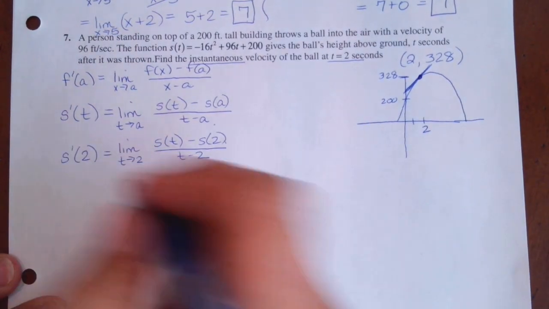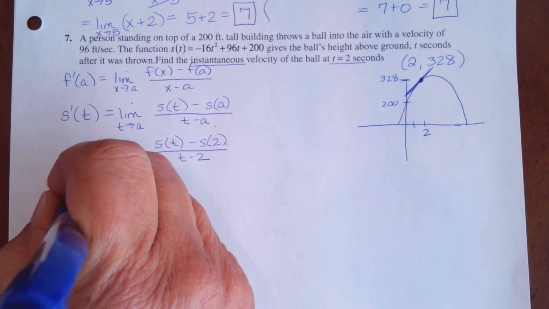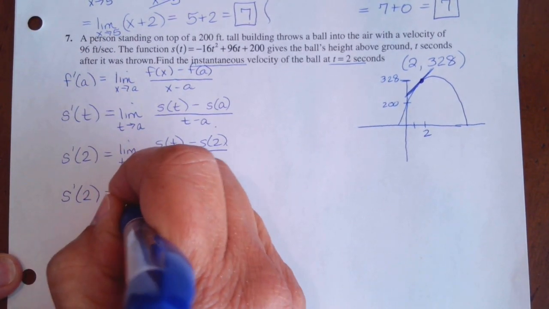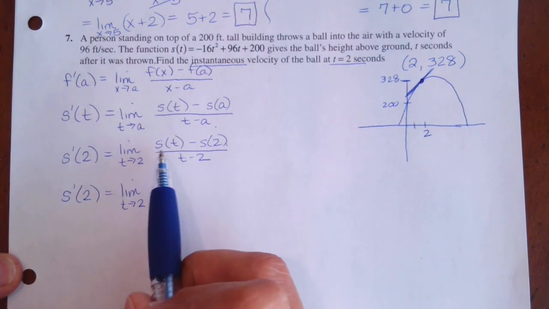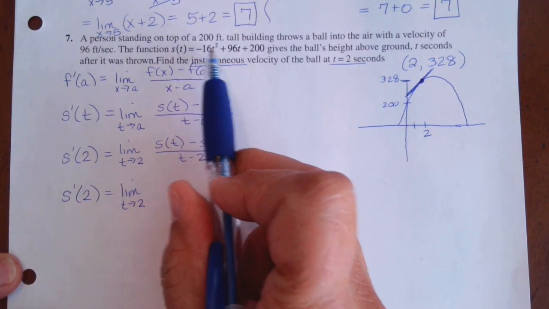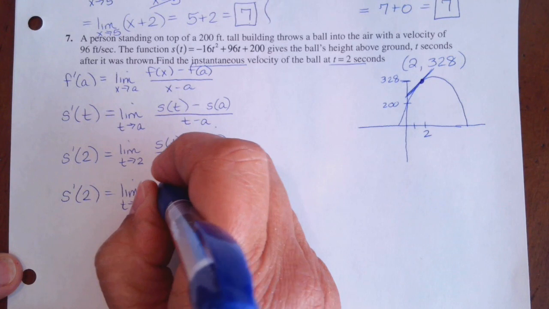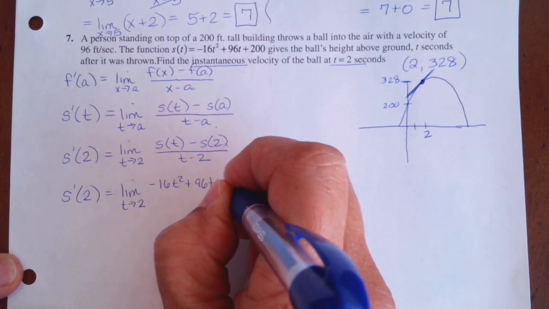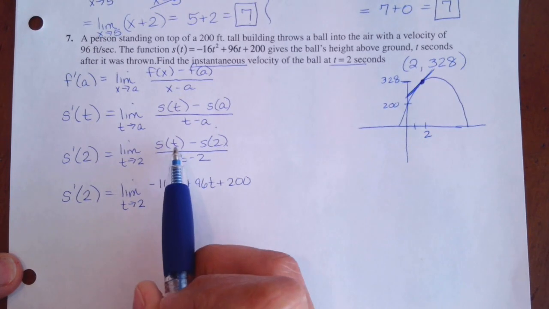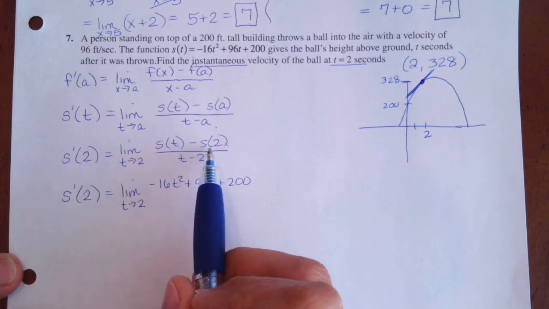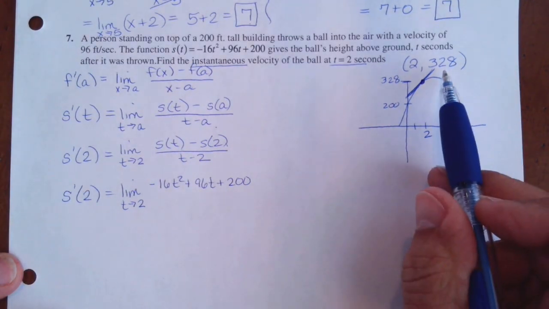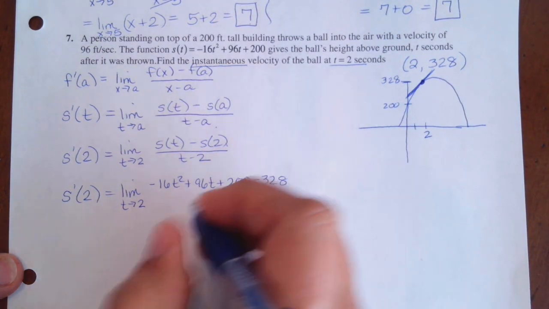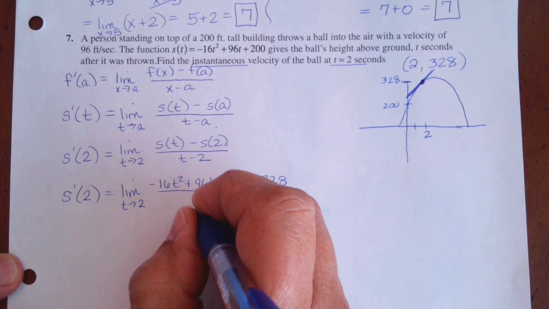We're going to do s prime of 2. So we have the limit as t goes to 2, and then we plug in s of t. Remember, that's the function, so that would be negative 16t squared plus 96t plus 200. That is s of t, minus s of 2, which is the y value, so minus 328, all over t minus 2.